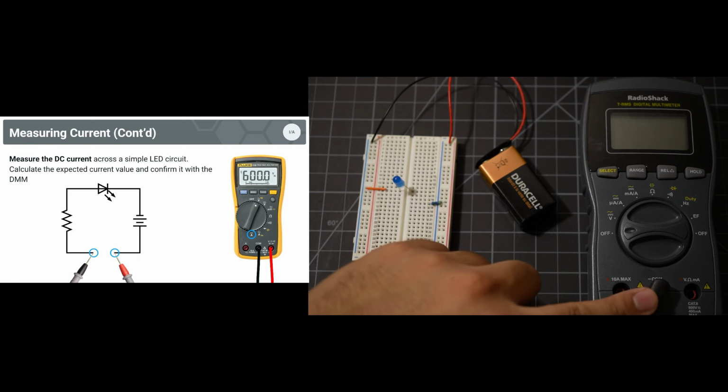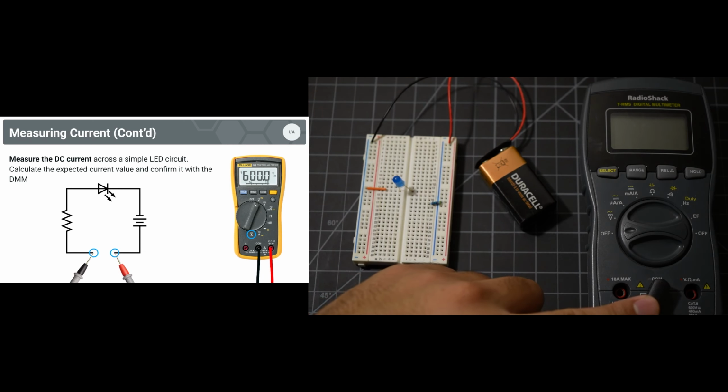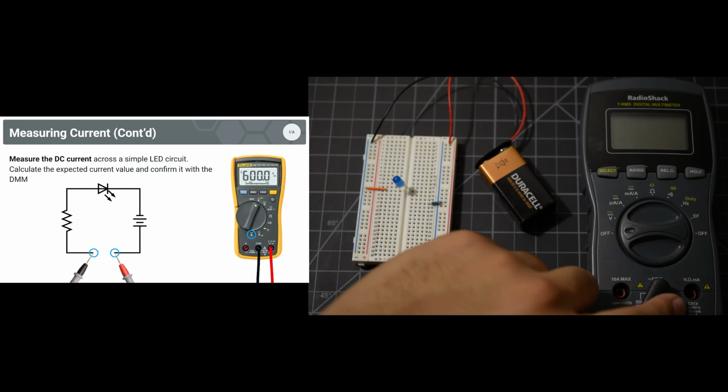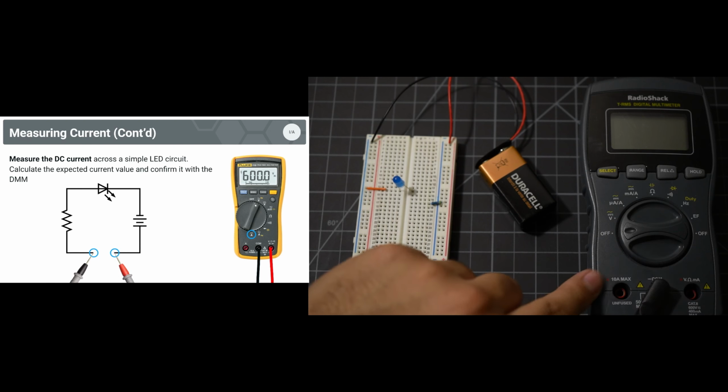I put black where COM is, but I have a note on the red probe in this case. Now, typically when you're measuring current, you'll want to pay attention to the amount of current you're measuring. You can use the VΩm's milliamps port. On this particular multimeter, if you're measuring up to 400 milliamps max, if you're measuring more, you have to switch to the 10 amp max port.